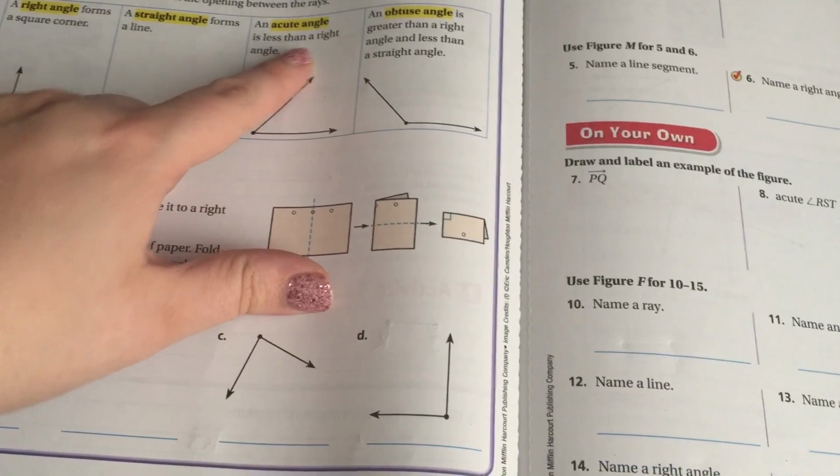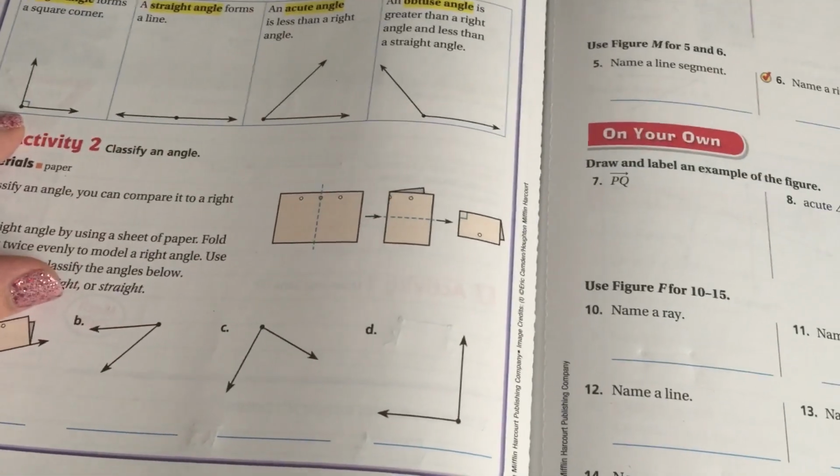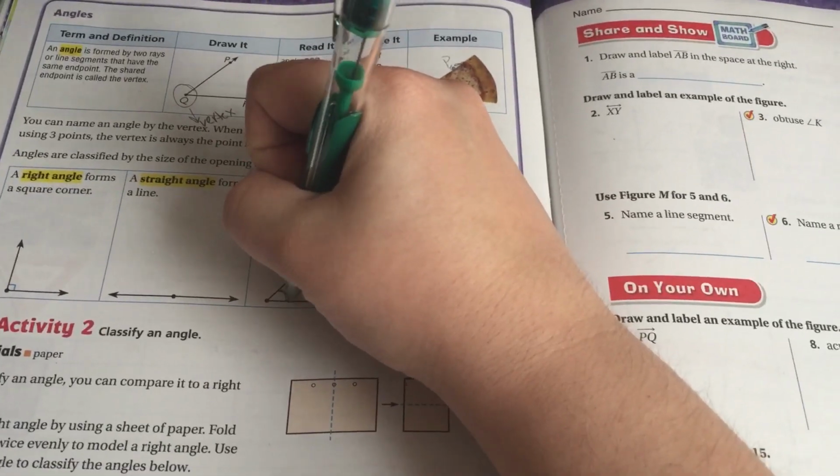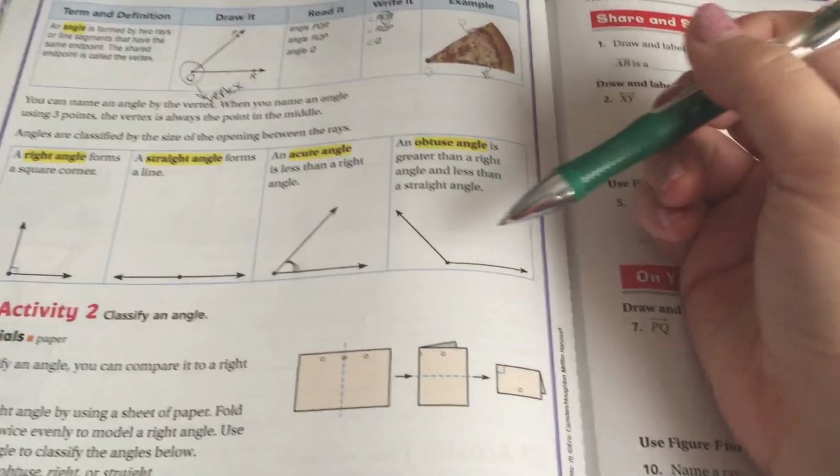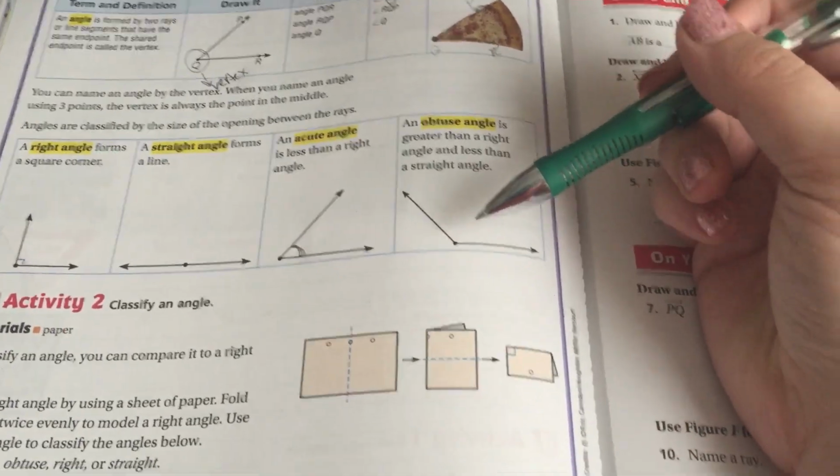And then I've got the acute angle, which is less than a right angle. It's skinnier than this one. You're looking at this part right here, the inside part. If this looks to be smaller than a right angle, it's an acute angle. However, if it's bigger, it's going to be an obtuse angle.